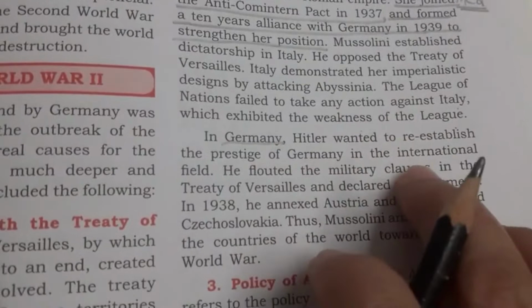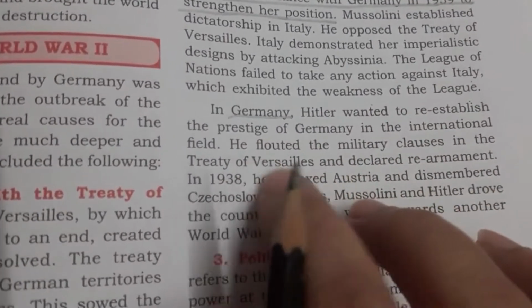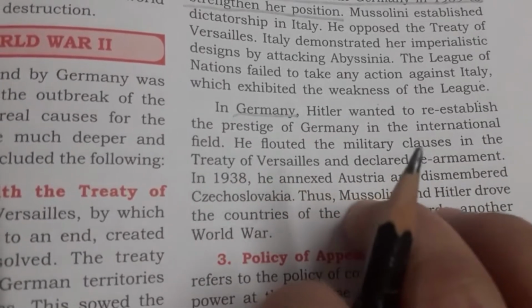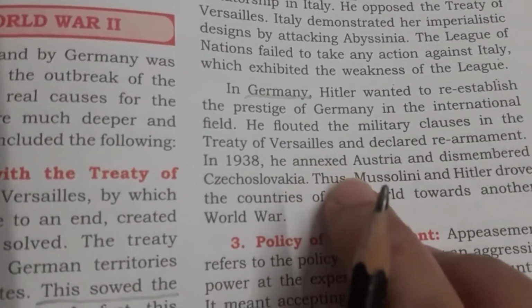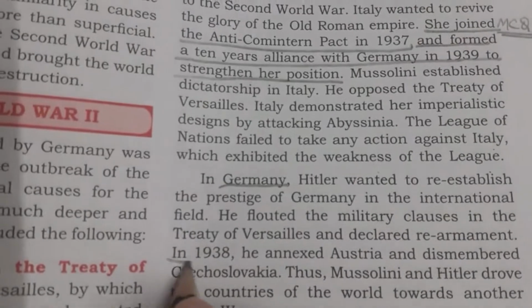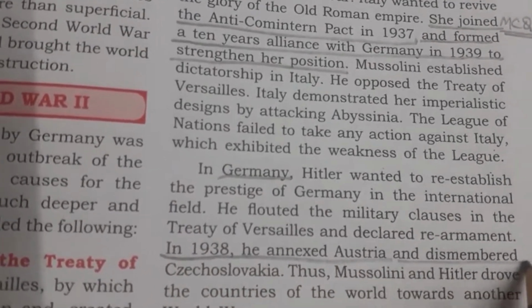In Germany, Hitler wanted to re-establish the prestige of Germany in international field. He flouted the military clauses in the Treaty of Versailles and declared rearmament. In 1938, he annexed Austria. So this you will remember for your short answers or MCQs. And he dismembered Czechoslovakia.